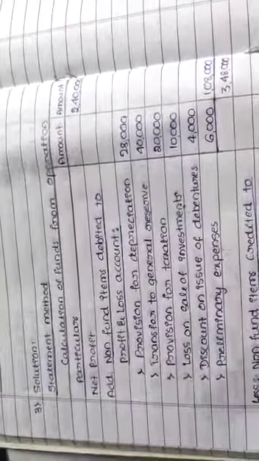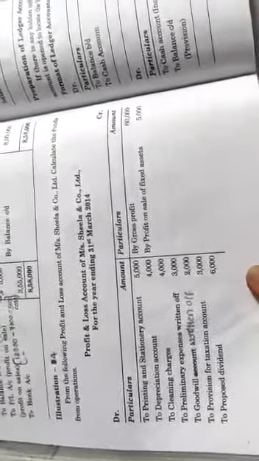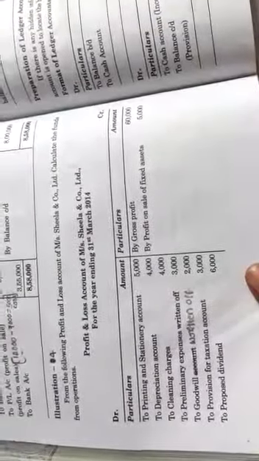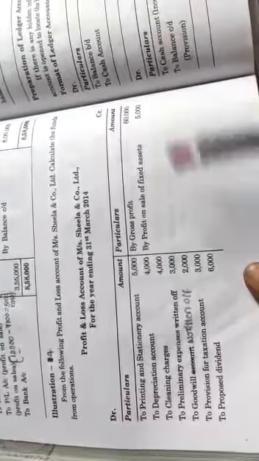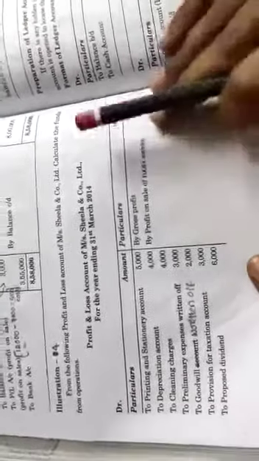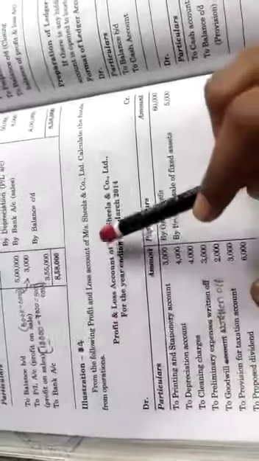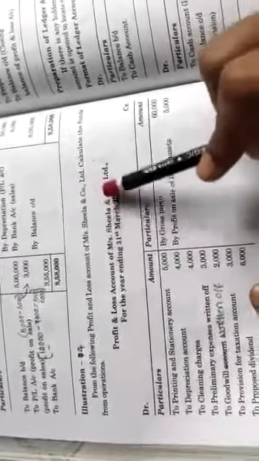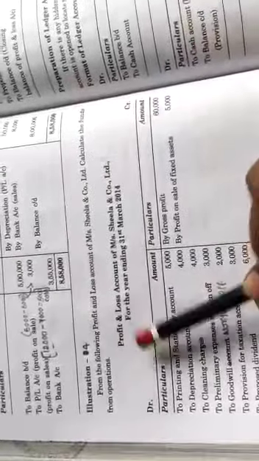We'll see the next method. So the second method of calculation of funds from operation is the adjusted profit and loss account or profit and loss adjustment account. So this problem is related to that. Here they asked, see the following profit and loss account of Messrs. Sheila and Company Limited, calculate fund from operation. So this problem will be calculated with the help of the second method, that is profit and loss adjustment method.